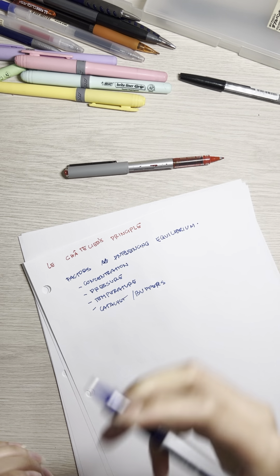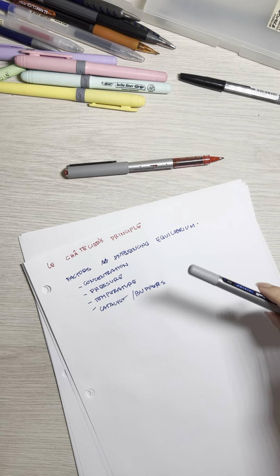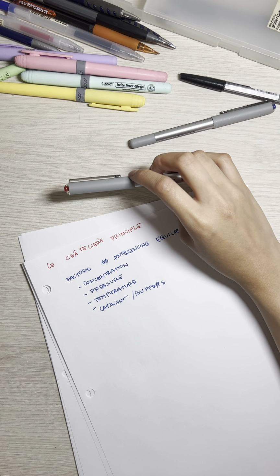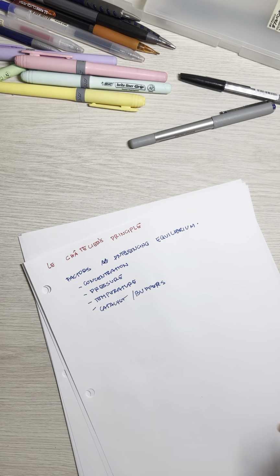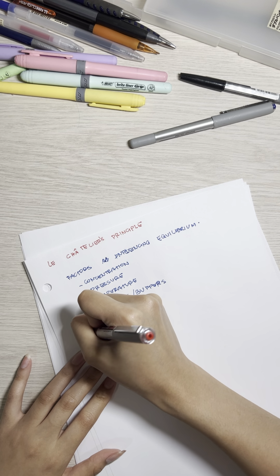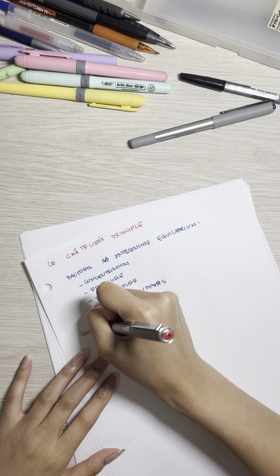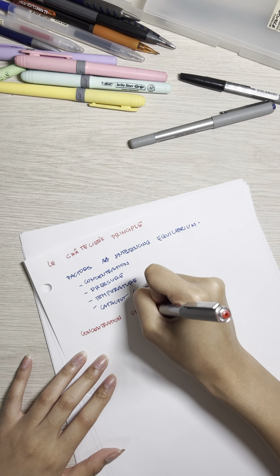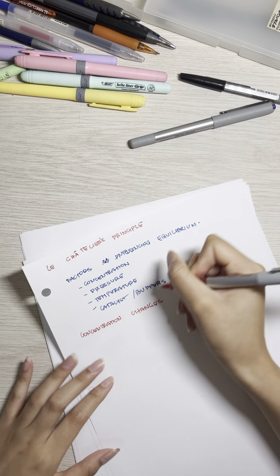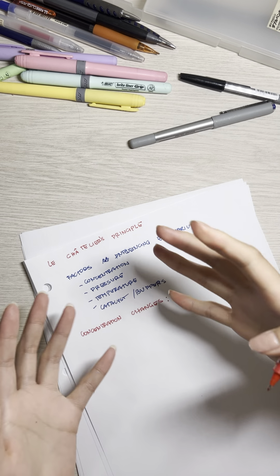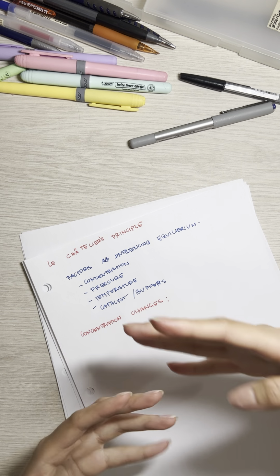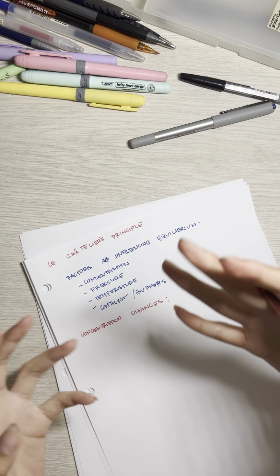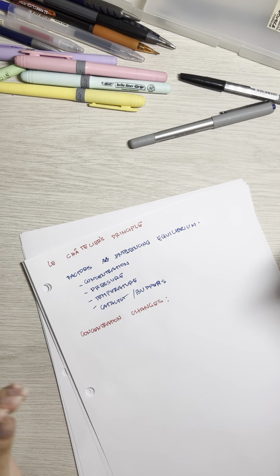There you go. So first, let's start with the concentration changes. The concept here is that if the concentration of a reactant or product is altered, the equilibrium will shift to oppose this change.